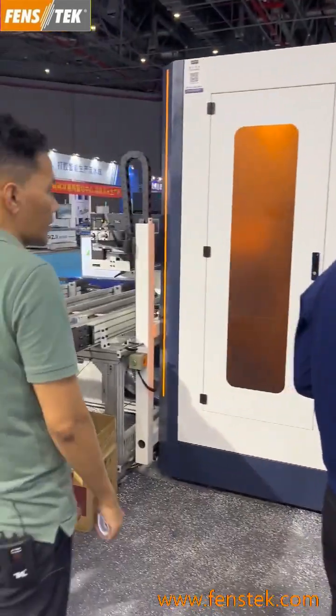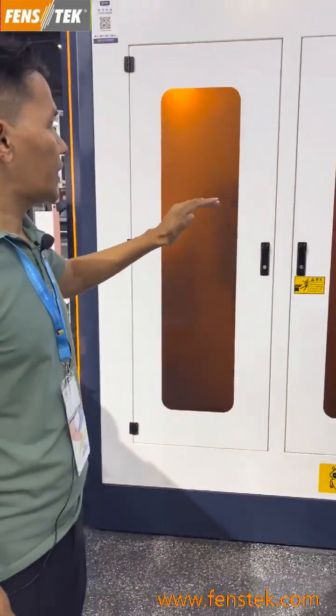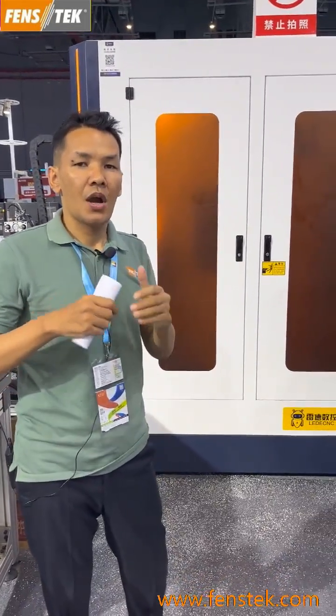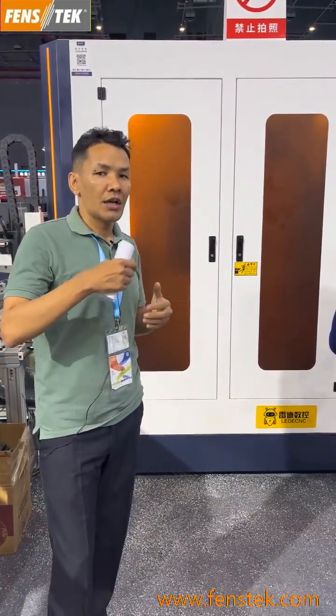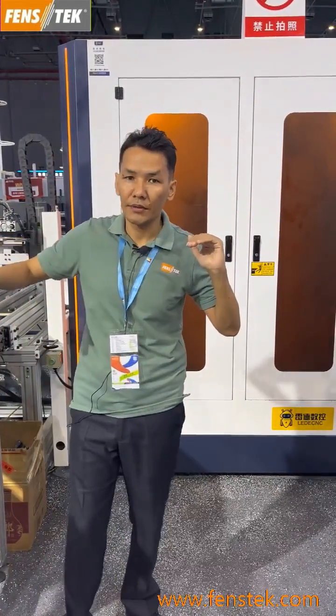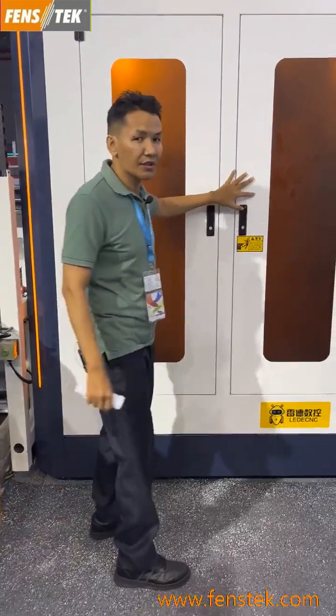And also, before I explain the milling unit, I just want to explain our software. Fenstek developed its own software, called MES. This software can be linked and matched with 90% of the software on the market, such as Kalias, Logical, like this. So this is the advantage. This software can balance the whole line. So let me go to the second unit, the cutting and milling center.